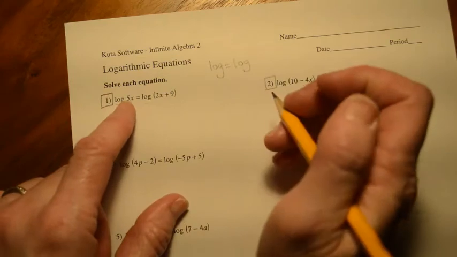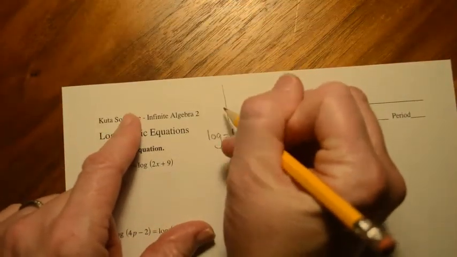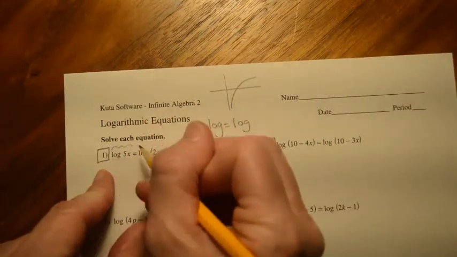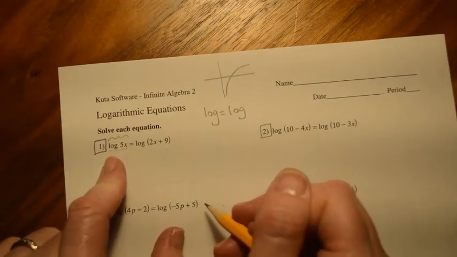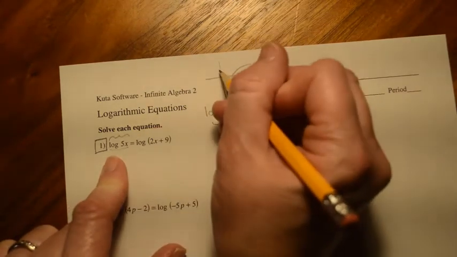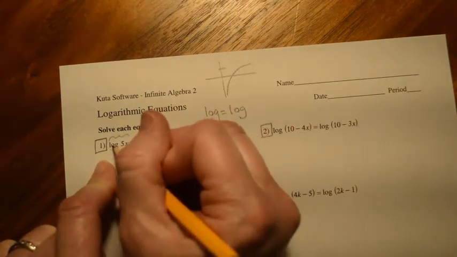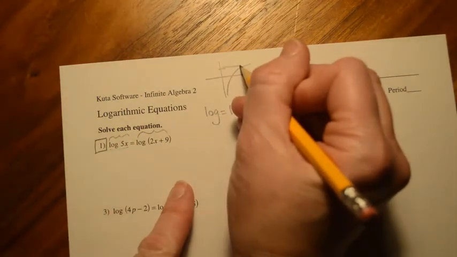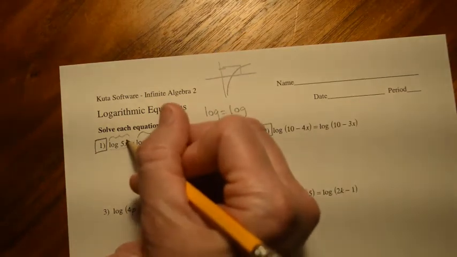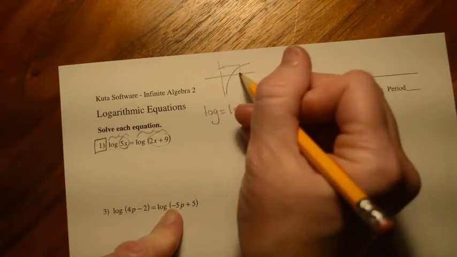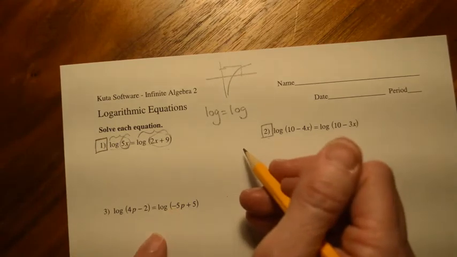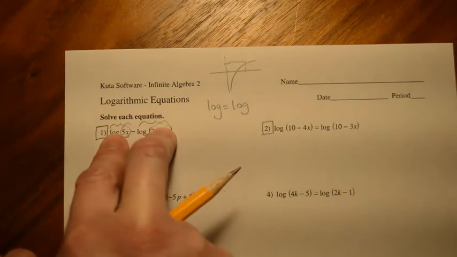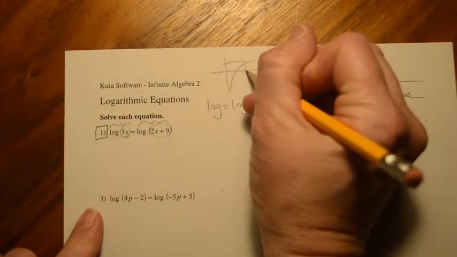Because again, remember, we said that logs are one-to-one, which means that if the y value that comes out, this is the y value and that's the x value, if the y value is equal to the other y value, because log is one-to-one, that means that the x values had to have come from the same thing. There is no way that I could get these two y values equal to each other unless they came from the same thing down here.